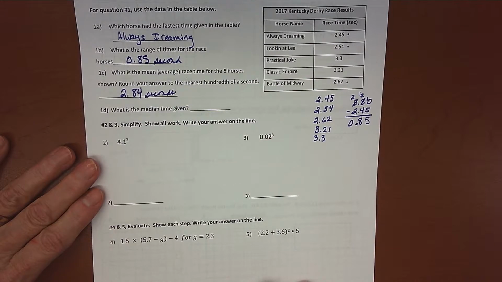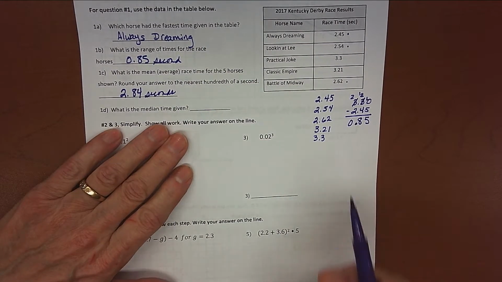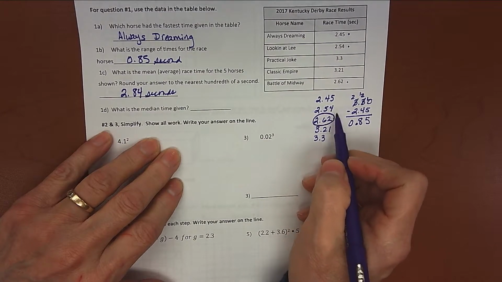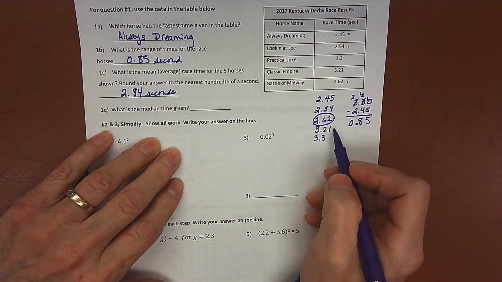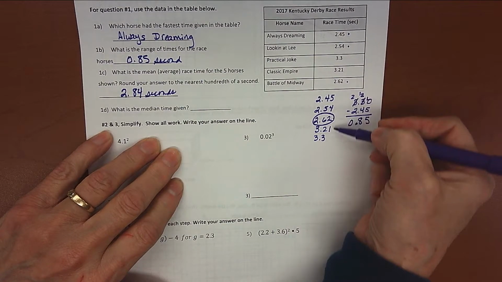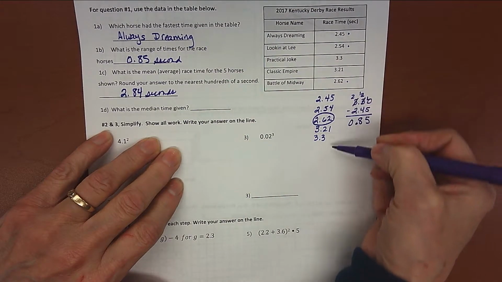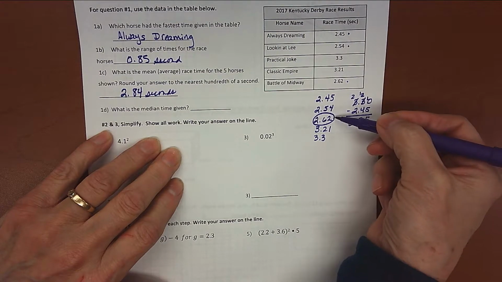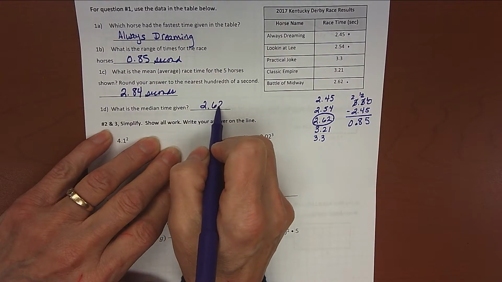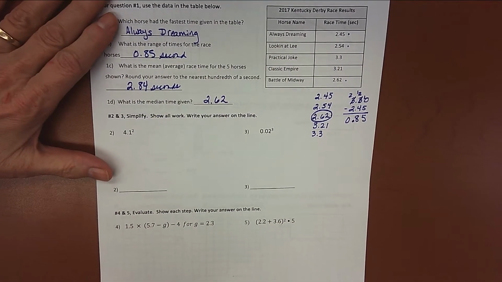All right, what's the median time given? Remember, median means middle, and so I've got 2 numbers above 2 and 62 hundredths and 2 numbers below 2 and 62 hundredths. So again, I can only do this because I've already put these numbers in order. They're in order, and I'm picking the middle number. If I had 2 in the middle, I'd add them together and divide by 2. 2 and 62 hundredths. All righty, moving on here.